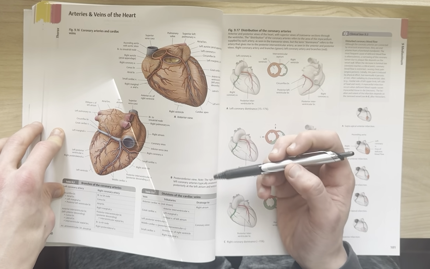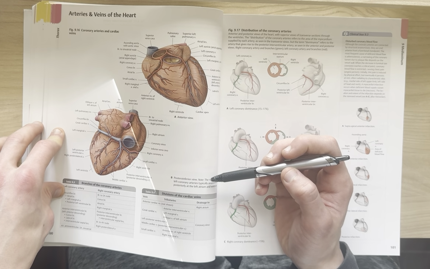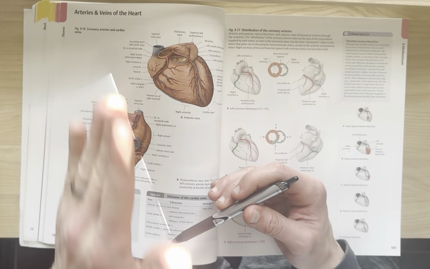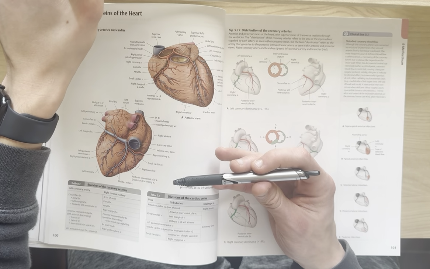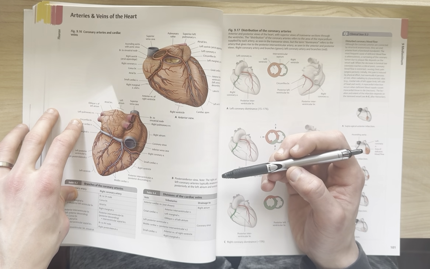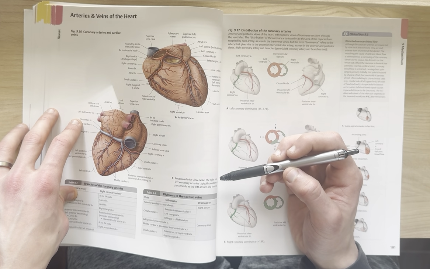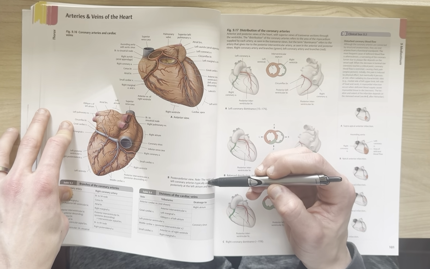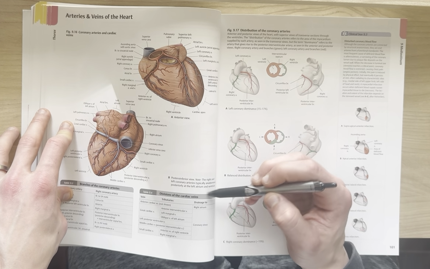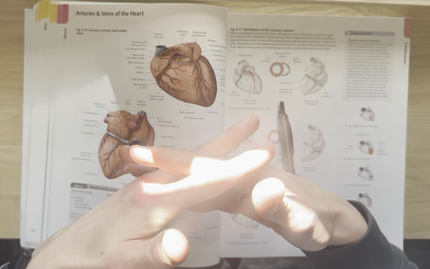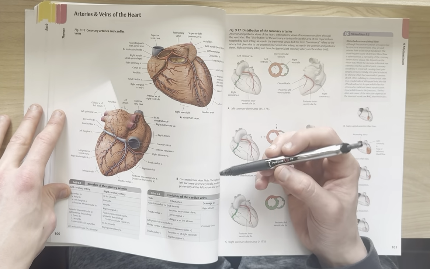And then we're looking at a posterior inferior view. So we're on the back and we're slightly below. The right and left coronary arteries typically anastomose posteriorly at the left atrium and ventricle, and as you remember from what we talked about before, that word anastomose just basically means that they come together and congregate together. It's an intersection.